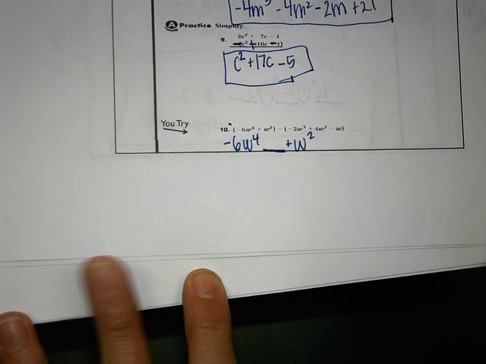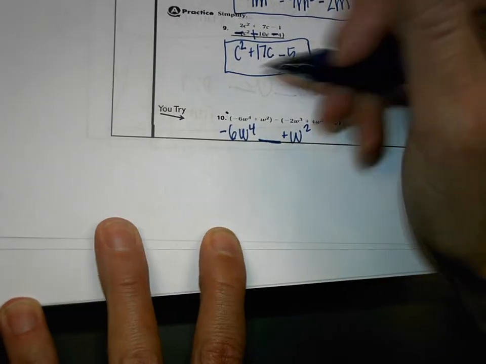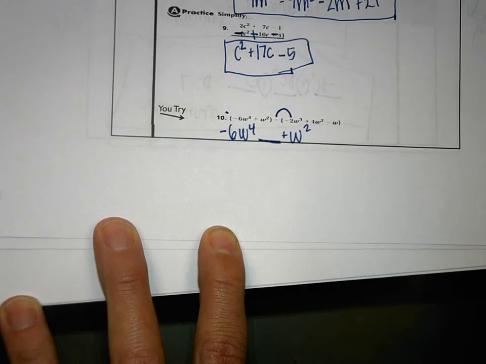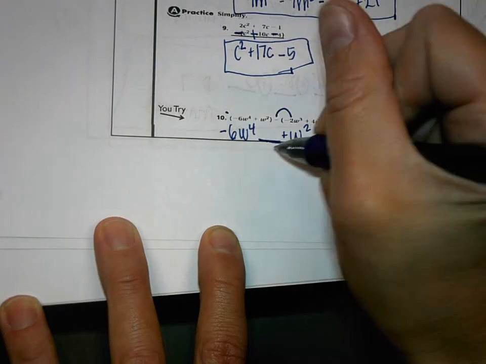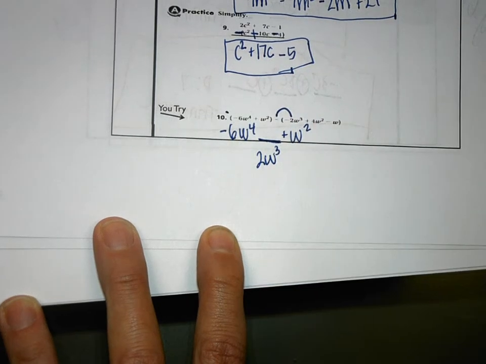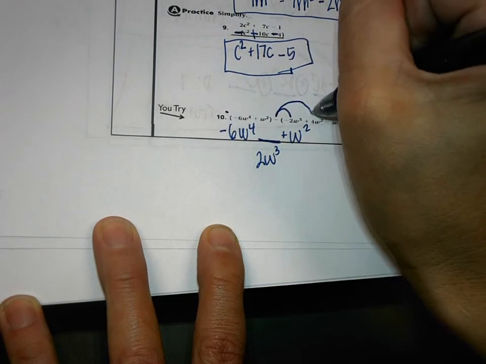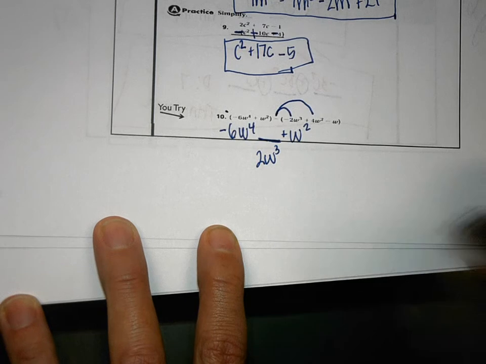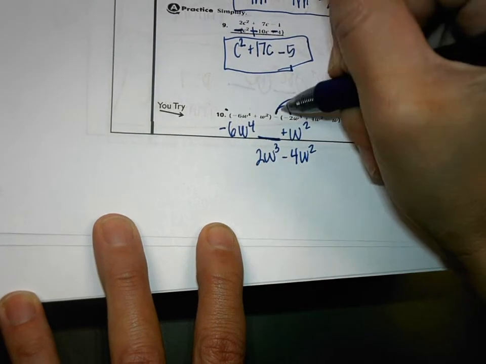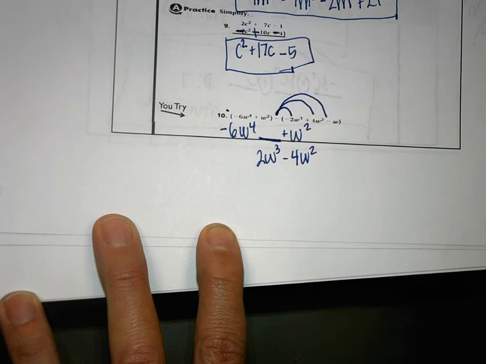On my next parenthesis, I have to distribute the negative. So a negative and a negative make a positive, and I'm going to line that up with where the w to the 3rd should be. So 2w to the 3rd. A negative and a positive here make a negative, so I have a negative 4w squared. And then here a negative and a negative make a positive w.